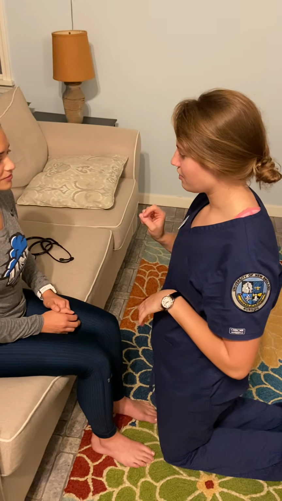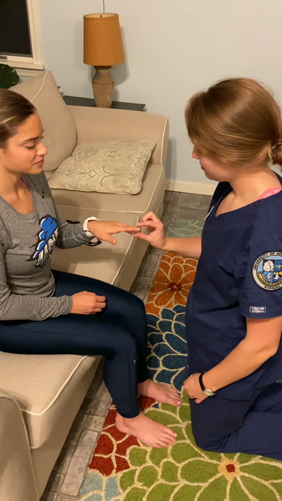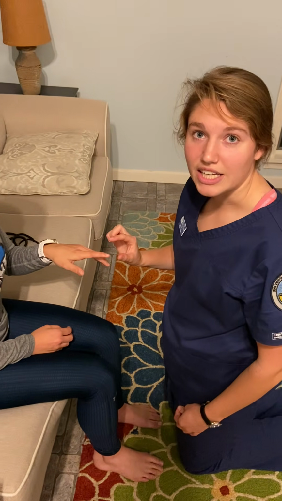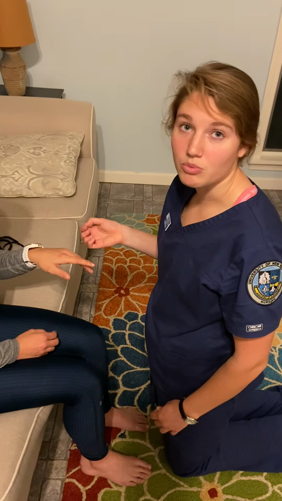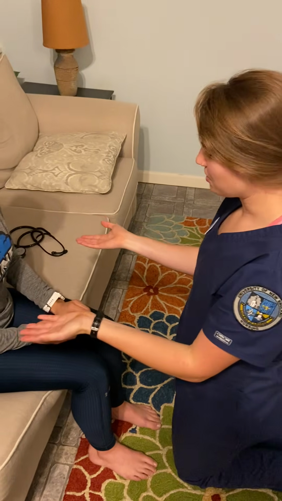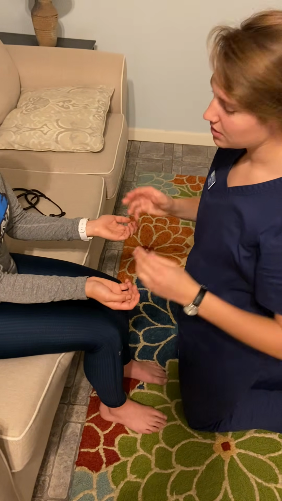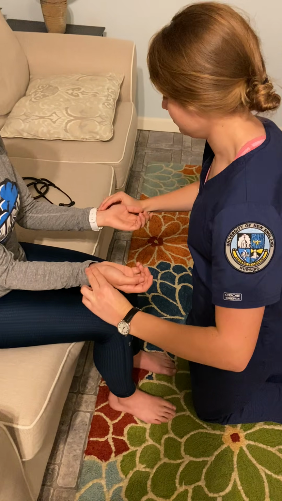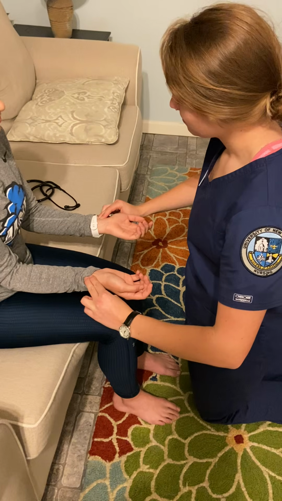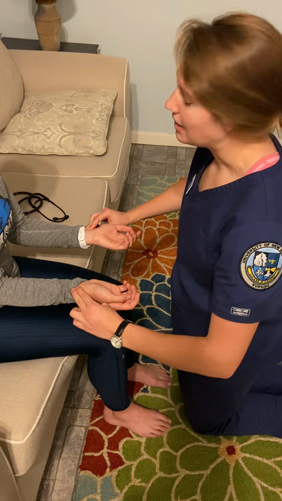Can you put out your finger for me? I'm going to check the patient's capillary refill. The patient's capillary refill appears to be less than 3 seconds, which is within normal range. Next, I'm going to check the patient's pulses. And can you put out both of your arms for me? So first, I'm going to check the patient's radial pulses. And I'm going to compare them bilaterally. They are both regular, 2+, and equal bilaterally.